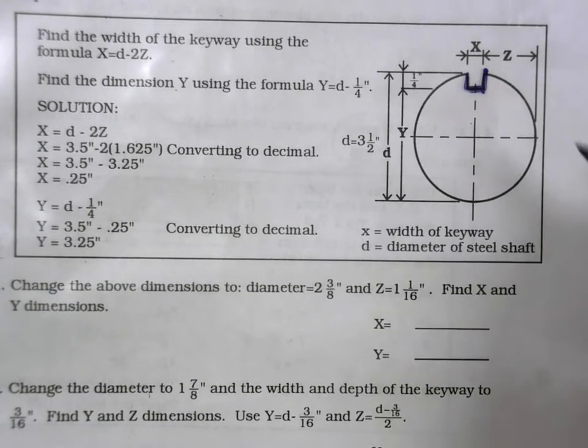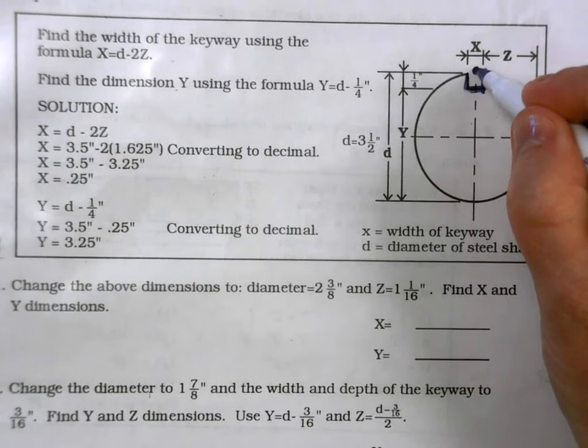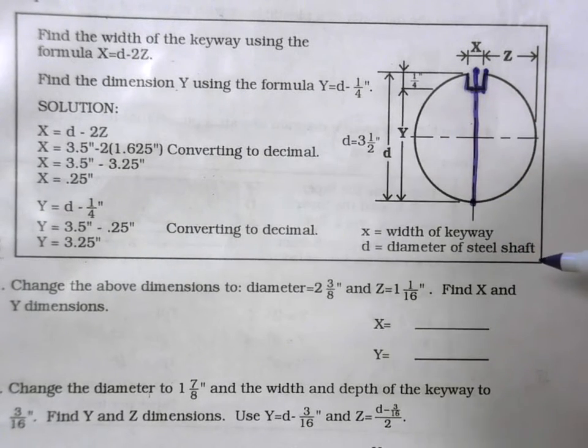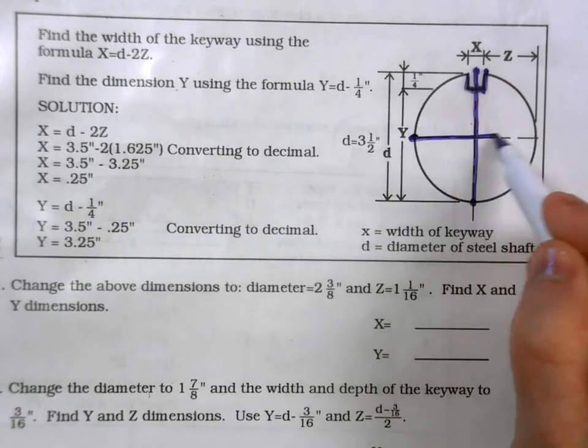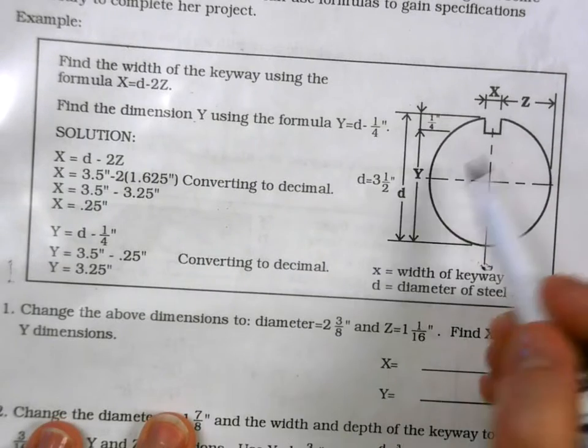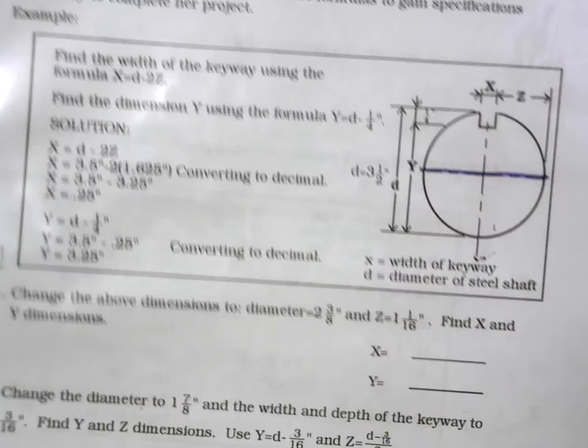Since it's a circle, we know that if this went all the way to the end and down, this would be the diameter. All the way across is the diameter. So we still use the diameter measurement.